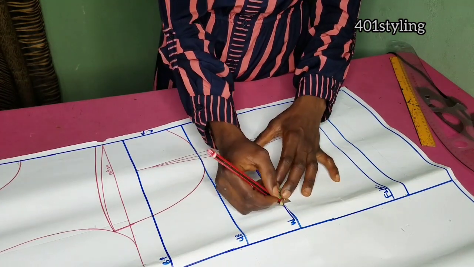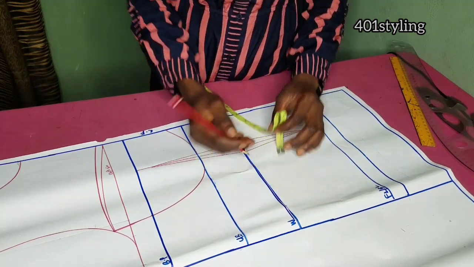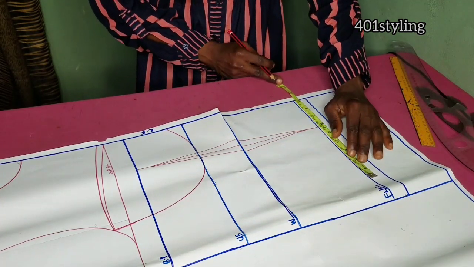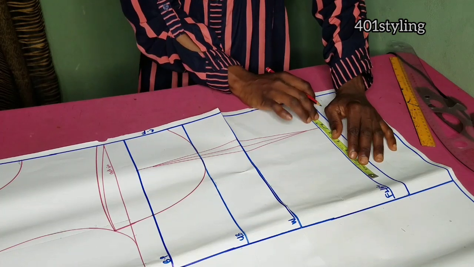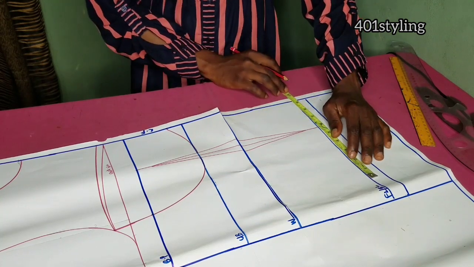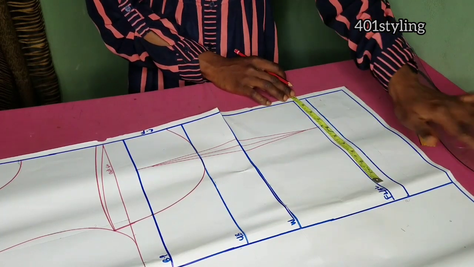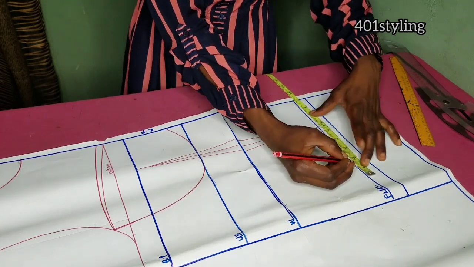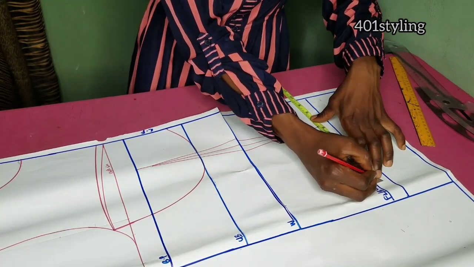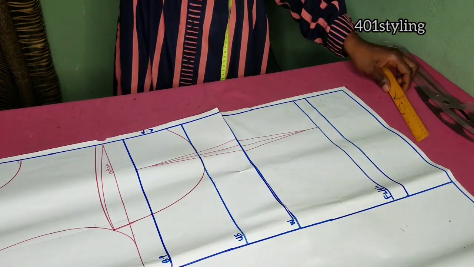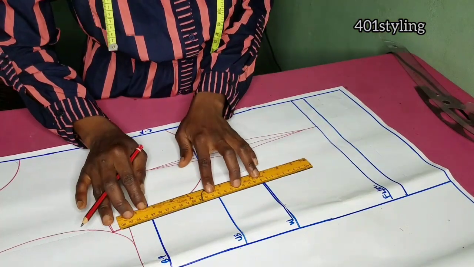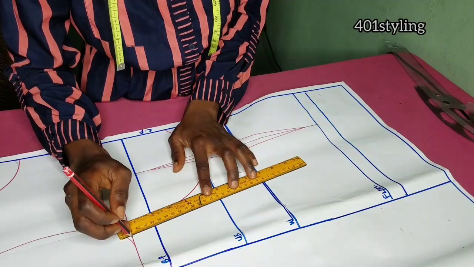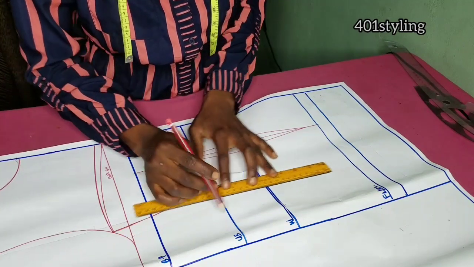Okay, I'll take the measurement plus the darts, 1 inch, then plus my seam allowance. Then on the full length, remember it's a full scale, so you'll be inputting your hip measurement divided by 4 plus your seam allowance. There is no dart in that area. Remember, we just add a straight line. Okay, so then you connect like so.